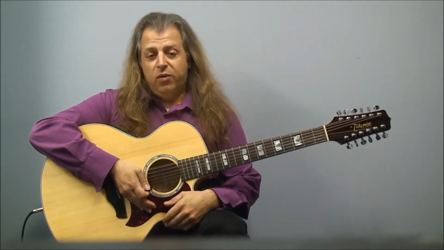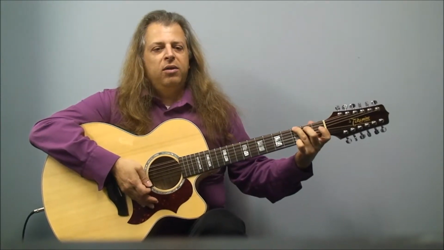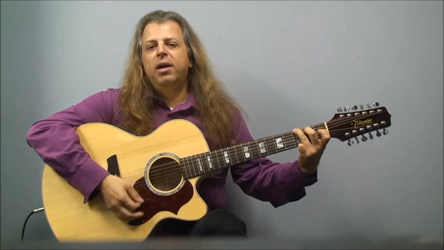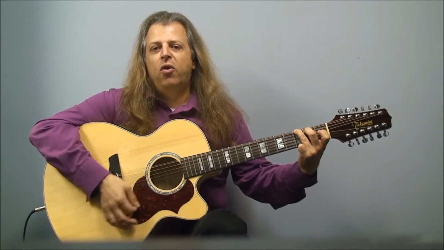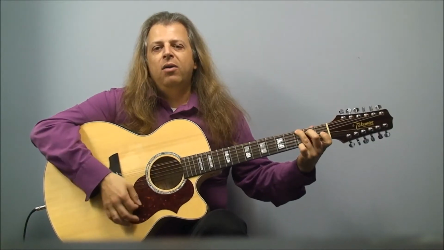Our next example will have quarter note on beat 1, eighth notes on beat 2, quarter note on beat 3, eighth notes on beat 4. And that's going to sound like this. 1 and 2 and 3 and 4 and 1 and 2 and 3 and 4 and. Down, down.